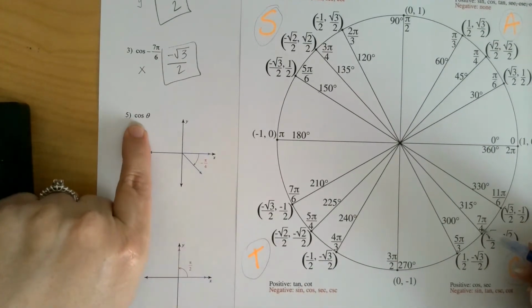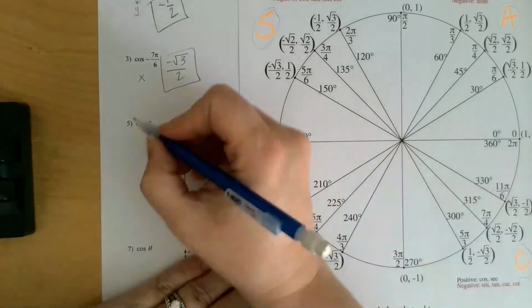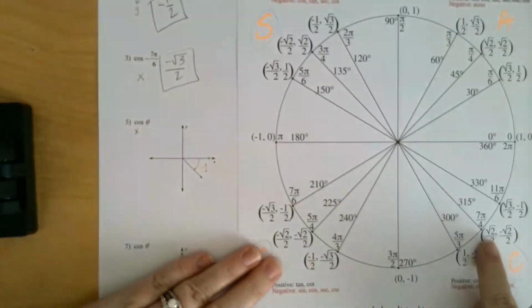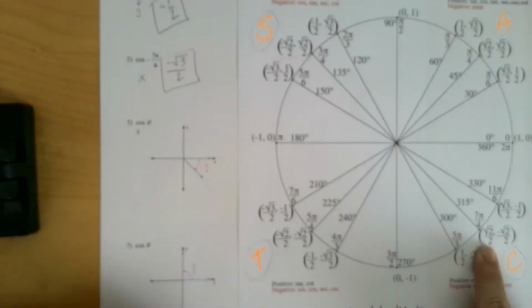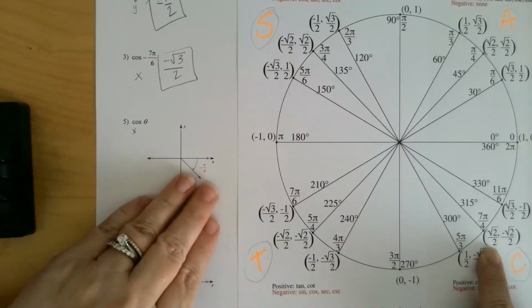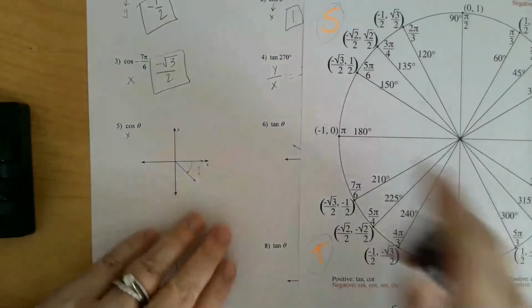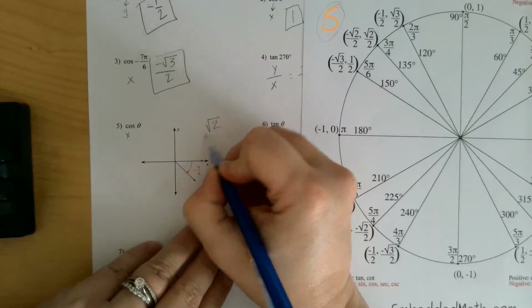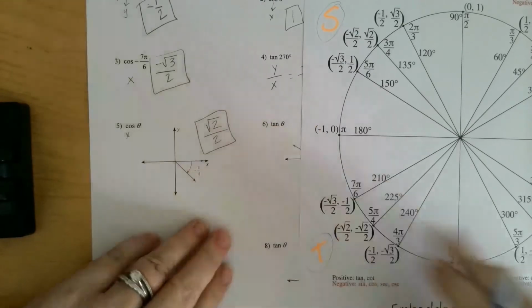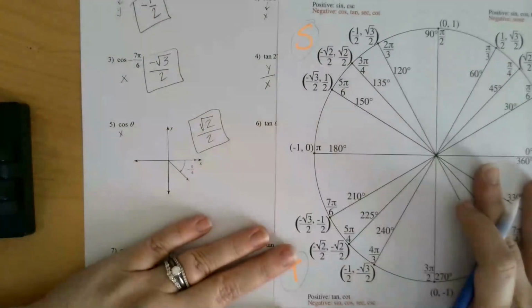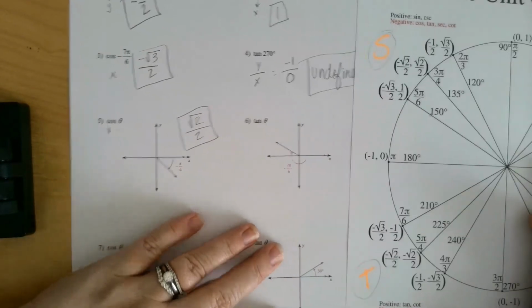If I'm looking for the cosine value there, I'm looking for the x value there. So in the fourth quadrant, cosine is the only thing that happens to be positive, and it's positive root 2 over 2. Okay, so you really want your unit circle out sitting next to you as you're doing this.